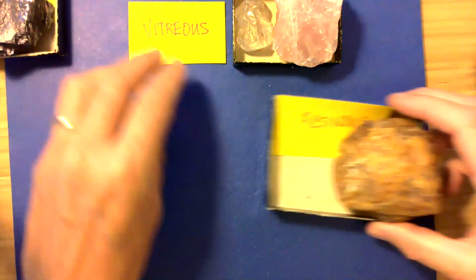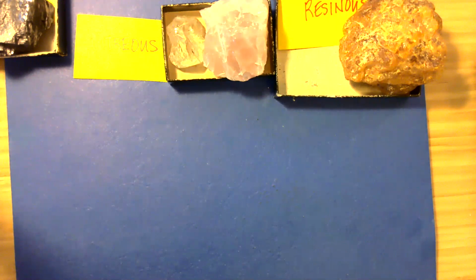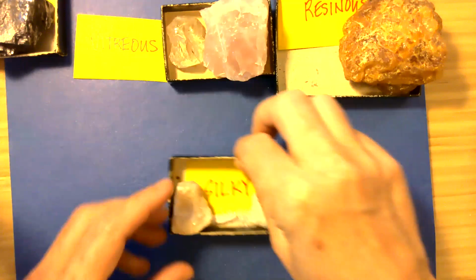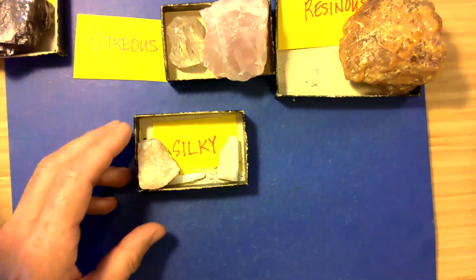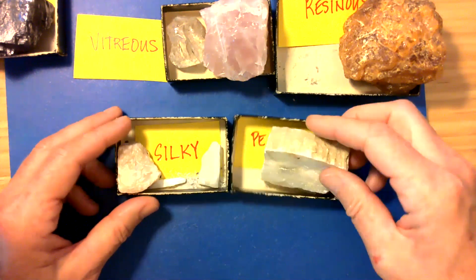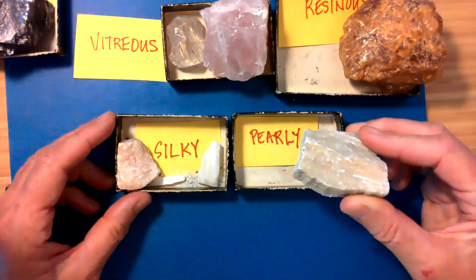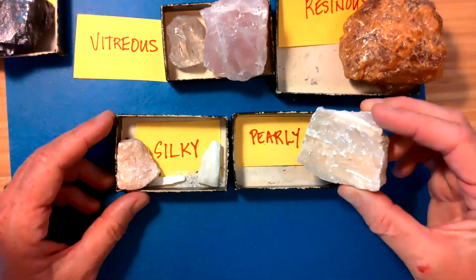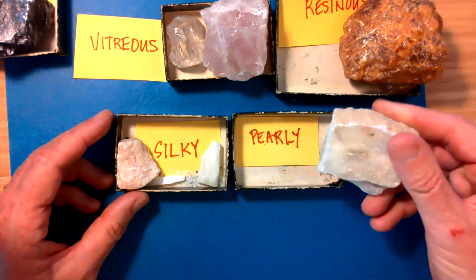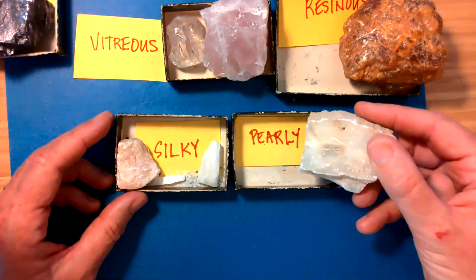All right, so let's move those off to the side and bring in the next most reflective type of luster, which might be something like silky. Silky and pearly are both intermediate or medium types of light reflecting. Typically, pearly luster, like the name sounds, has a bit of iridescence, like a pearl might have, and that's the sample that I have in my right hand.